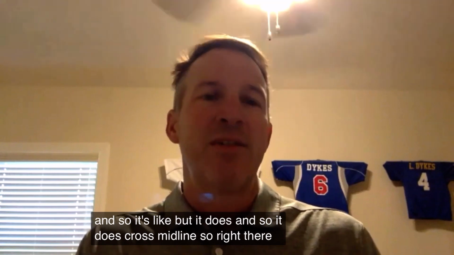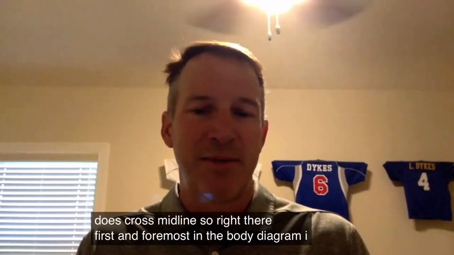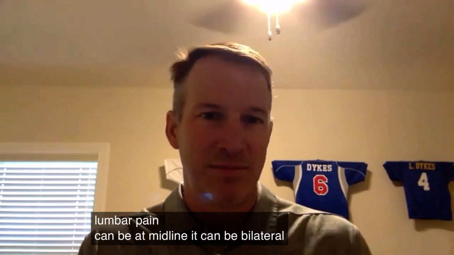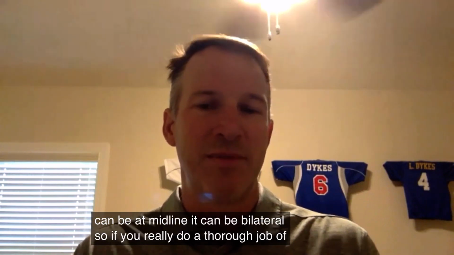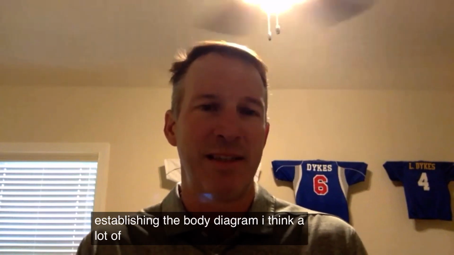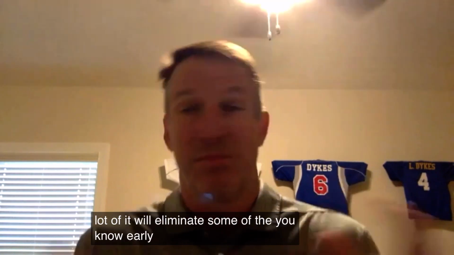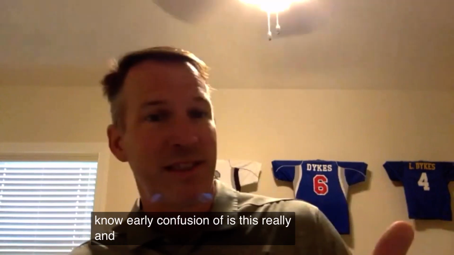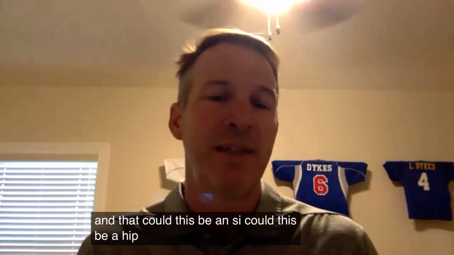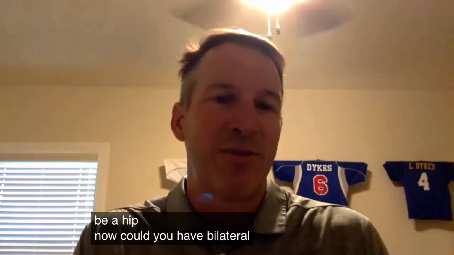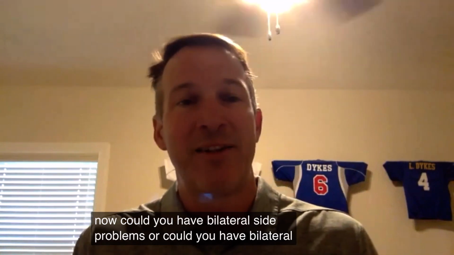So right there, first and foremost in the body diagram, I would say, listen, lumbar pain can be at midline. It can be bilateral. If you really do a thorough job of establishing the body diagram, I think it will eliminate some of the early confusion of, could this be an SI? Could this be a hip? Now, could you have bilateral SI problems, or bilateral hip problems?